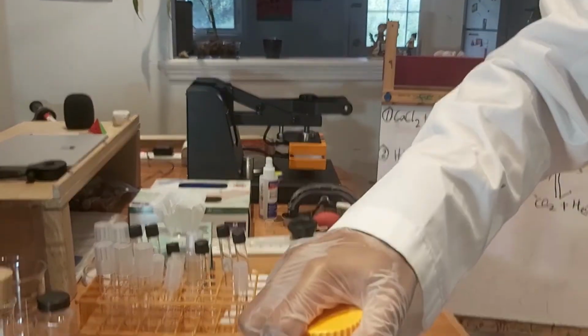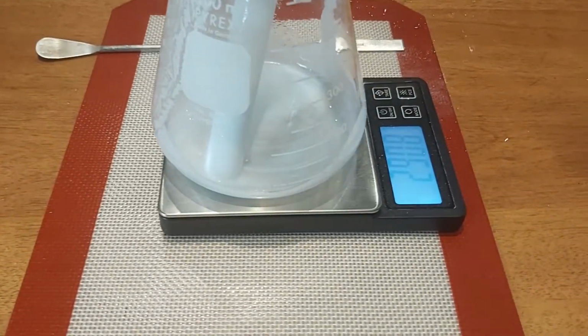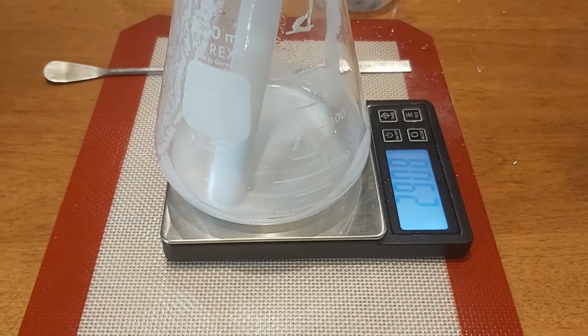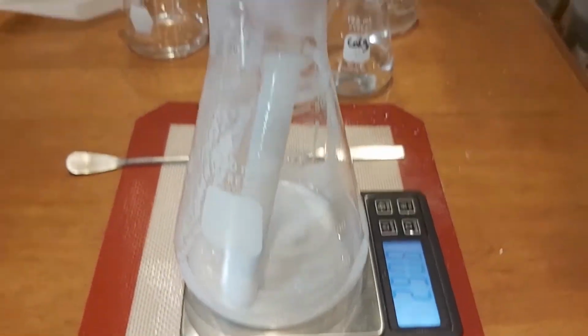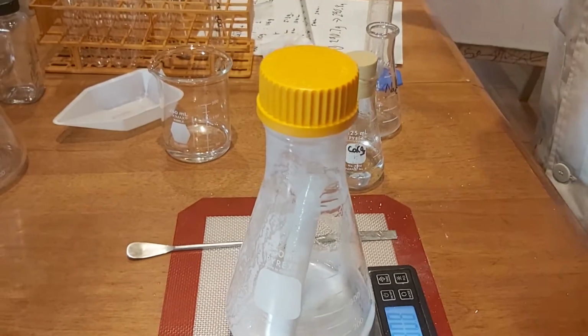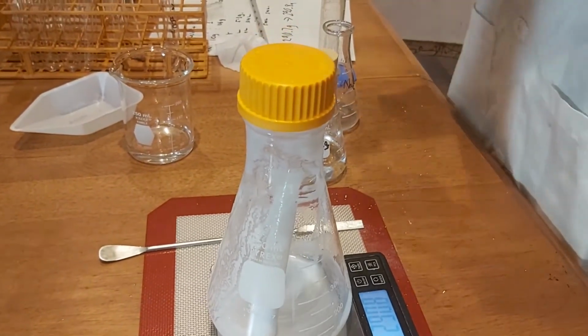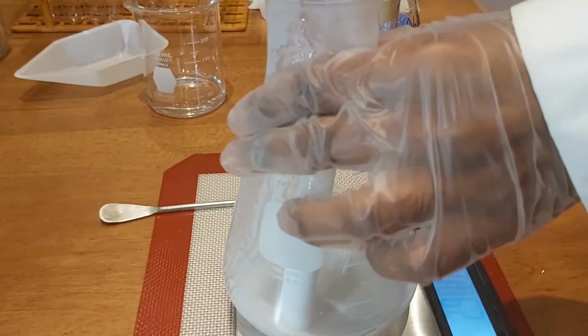This is clearly a reaction has occurred. 290.8, maybe like a 1 gram difference. It's not a big difference. There shouldn't have been an error at all. Maybe it's just human error occurring. So that's the results for experiment number 1.